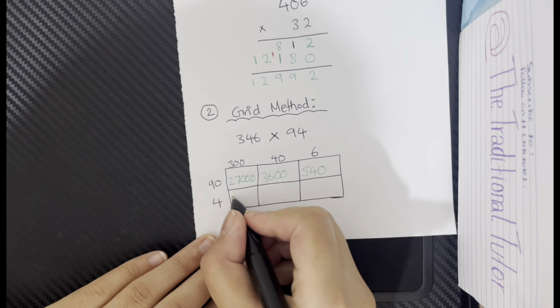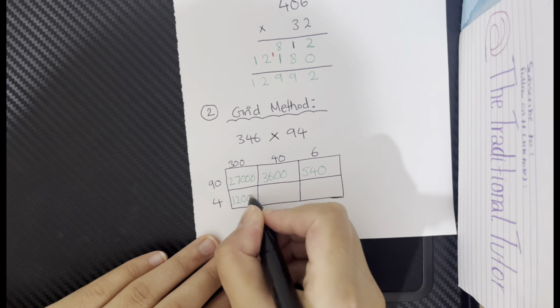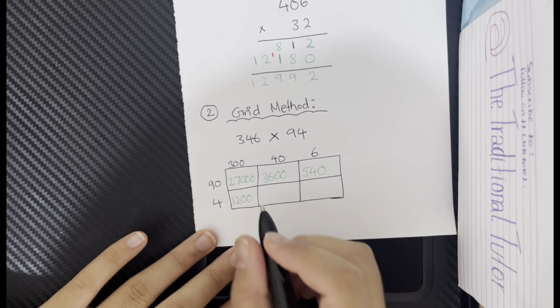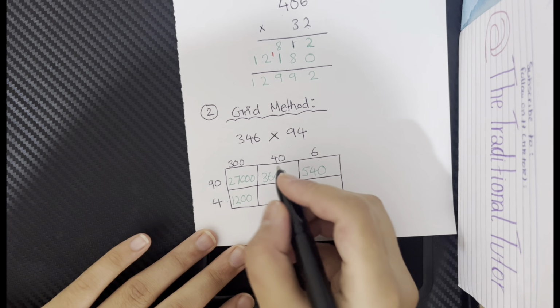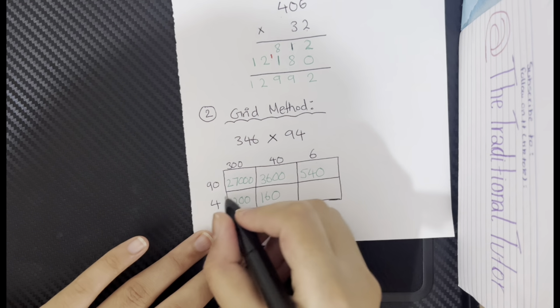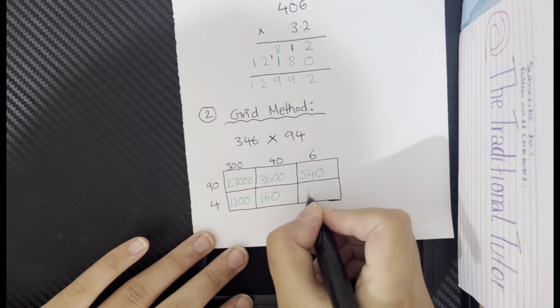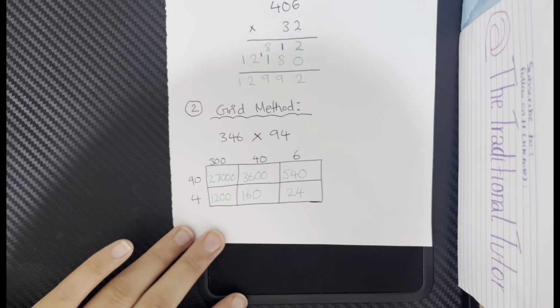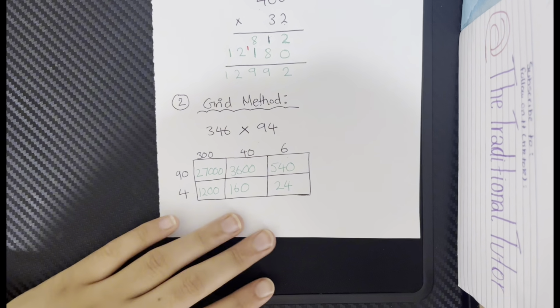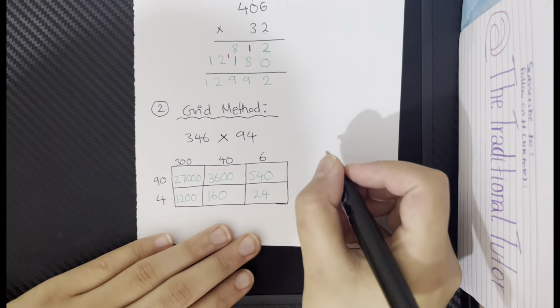Then 4 times 300, well that's just going to be 1200 because it's 4 times 3, which is 12, and add the 2 extra zeros. Then 4 times 40 is 4 times 4, which is 16, add the extra 0. And then 4 times 6 gives us 24. Okay, and then lastly what we need to be doing is just adding up our 6 different numbers together.